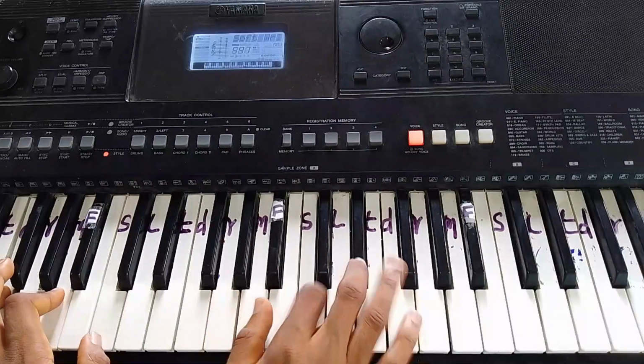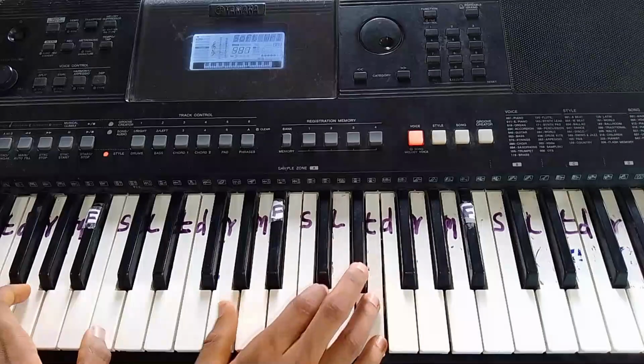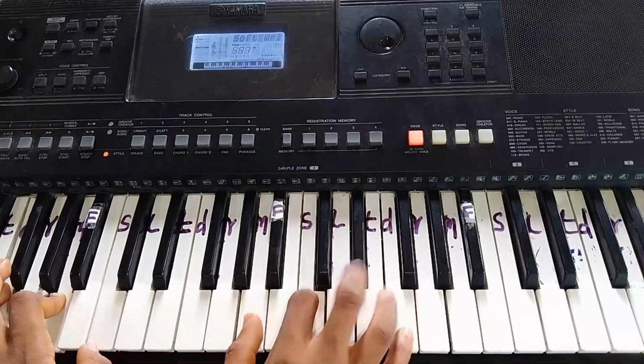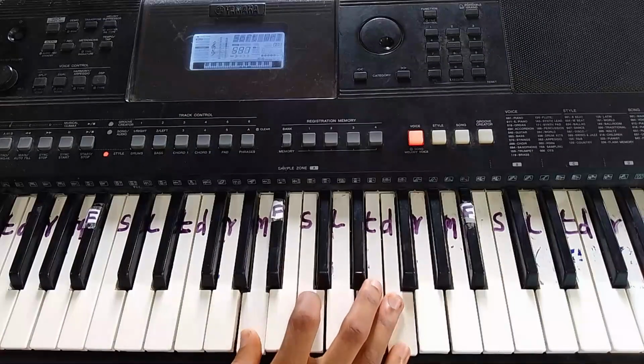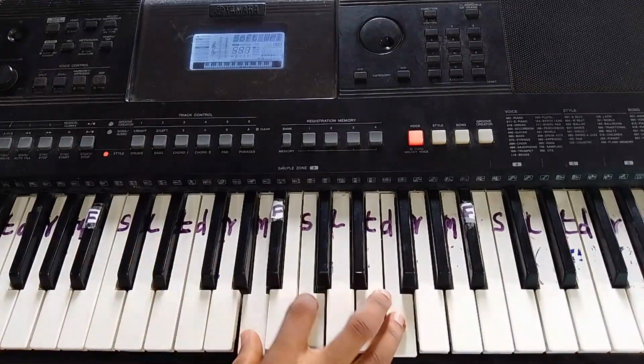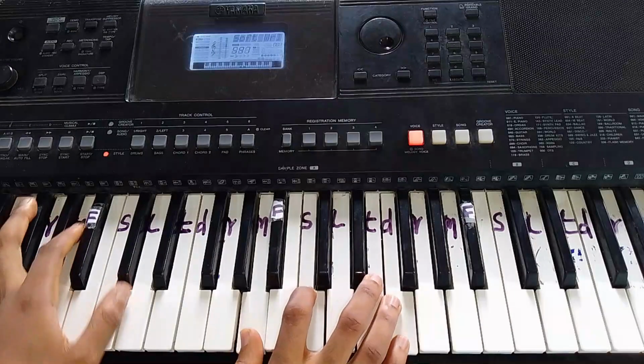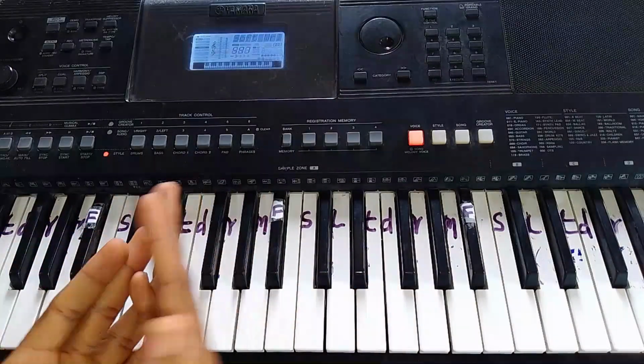So gradually keep adding more notes to it, and once you are able to do something the first time, the next time you will be able to do it more, and it will be easier for you.